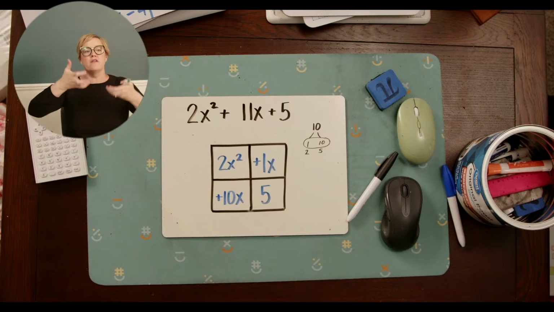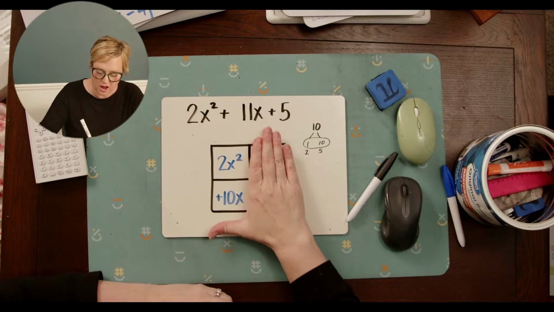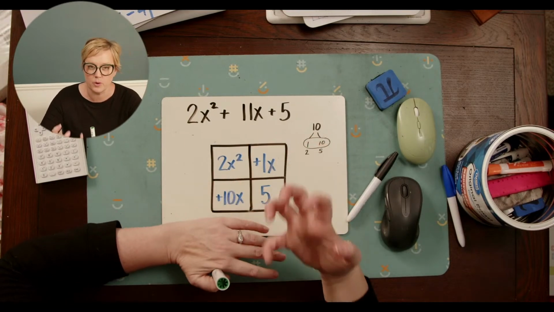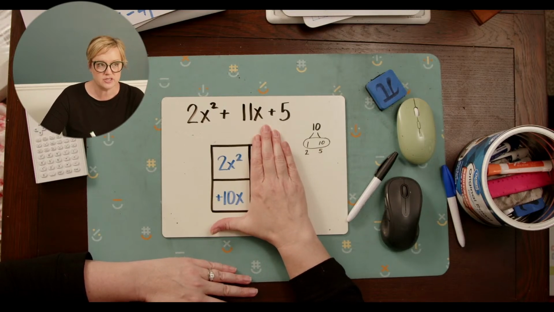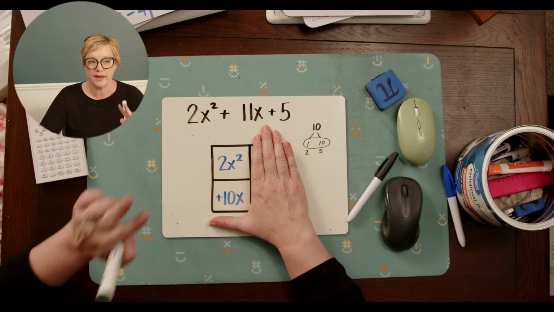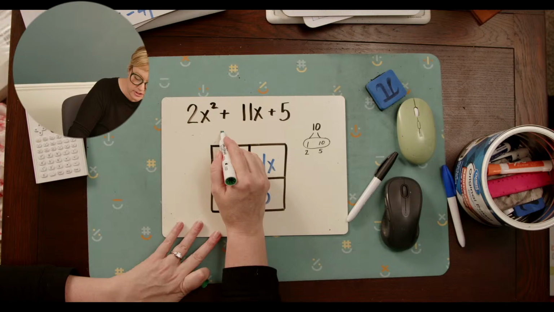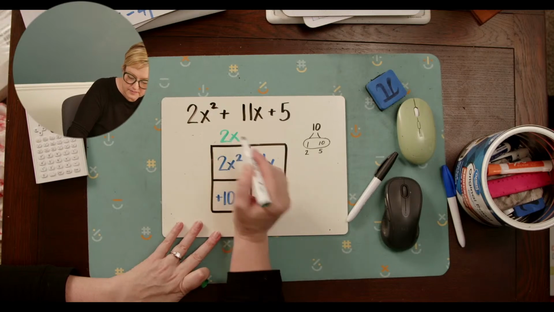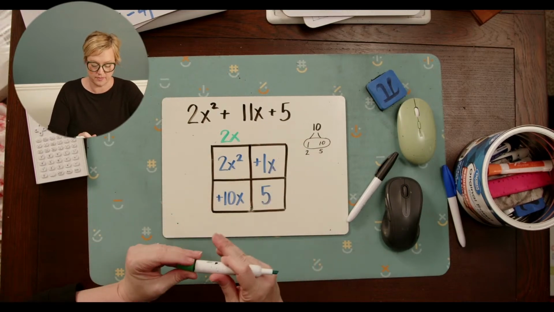So now, again, we're kind of working backwards, right? So I'm going to look at the columns and the rows and pull out the greatest common factor. So 2x squared and 10x are both divisible by 2x, so I'm going to take out 2x and put that up there.